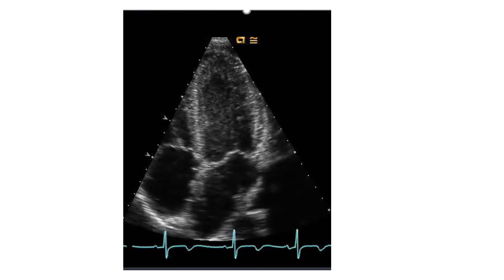And finally, we went through the short axis view at the level of the great vessels, showing the aorta and aortic valve and the pulmonary artery.